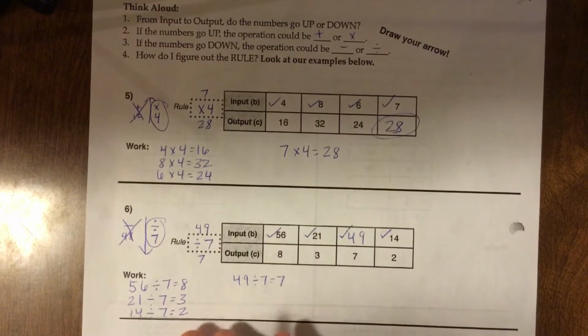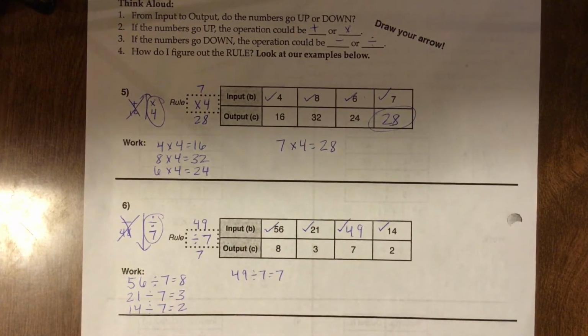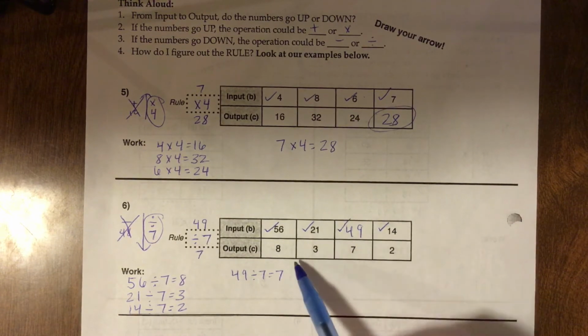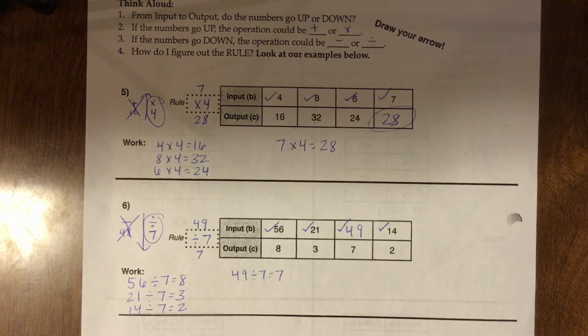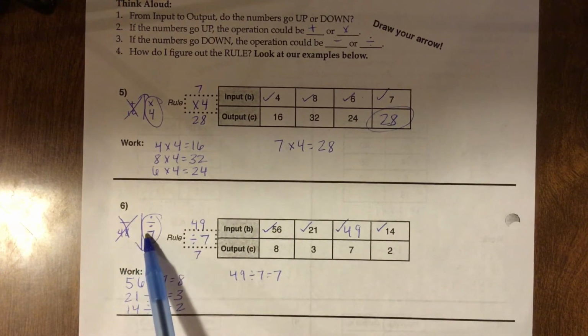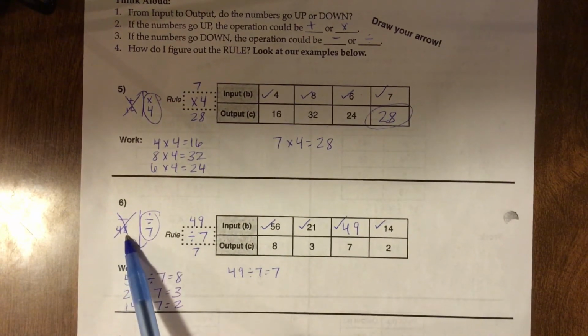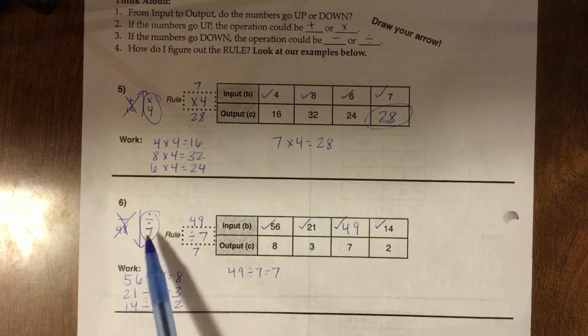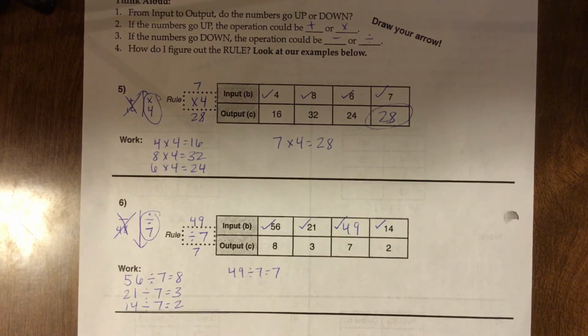Okay, number 6. From input to output, are the numbers going up or down? What do you think? 56 to 8, 21 to 3. Ooh, you knew that one fast. It is going down. So that means subtraction or division. If you test with subtraction, you won't get the same number every time. But if you test with division, you're always going to get 7.